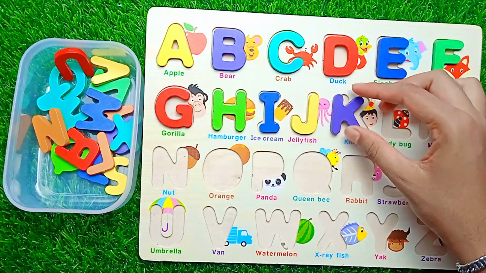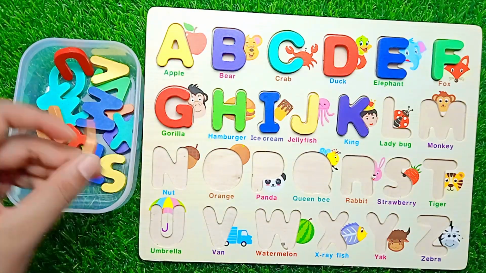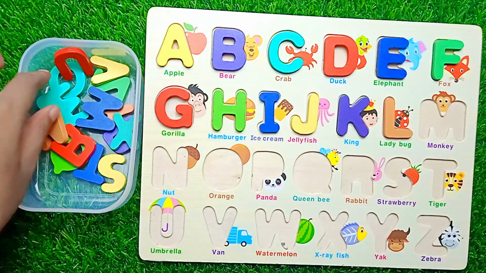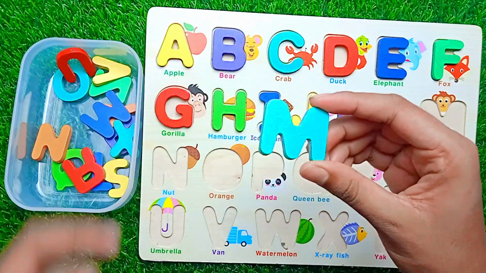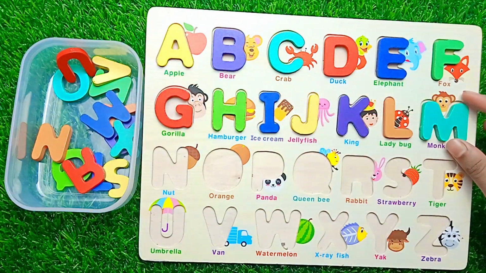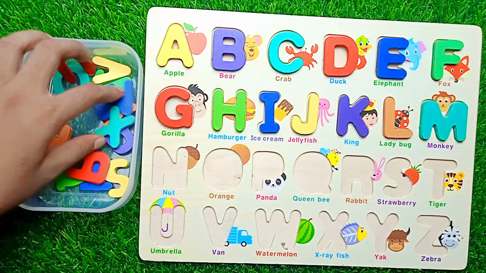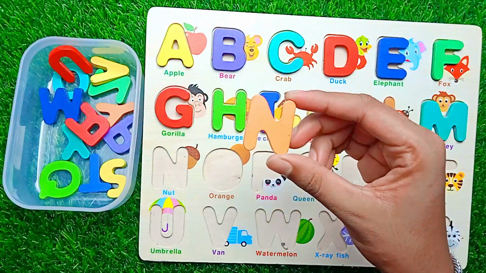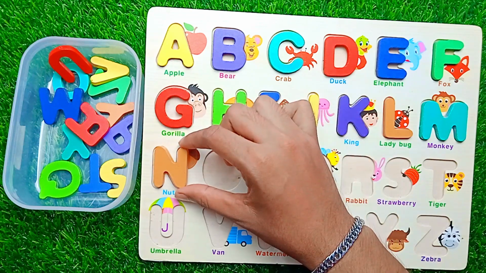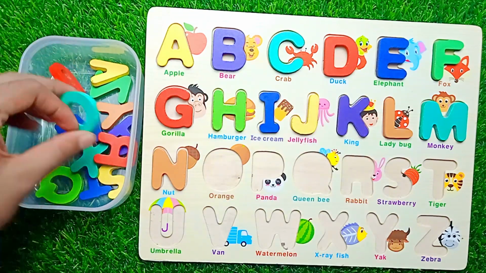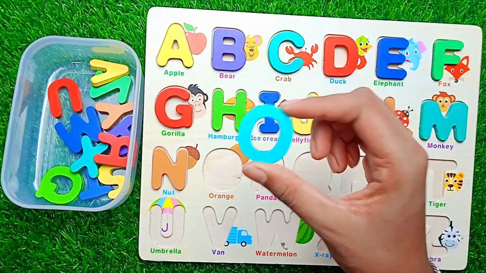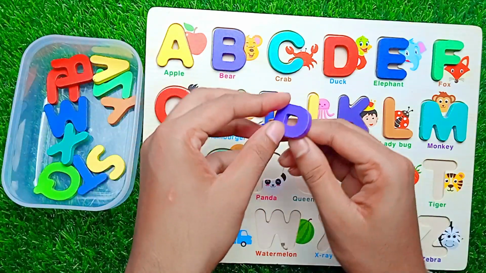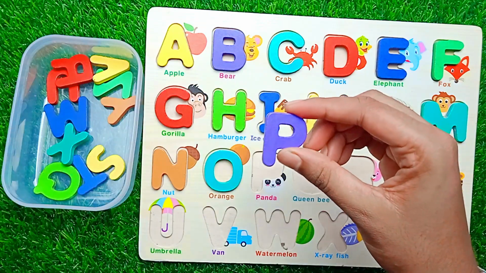K is for kettle. L is for lion. M is for mango. N is for nut. O is for orange. P is for panda.